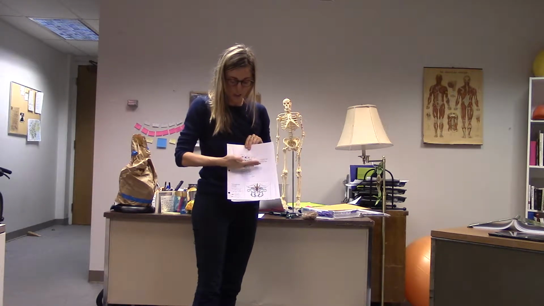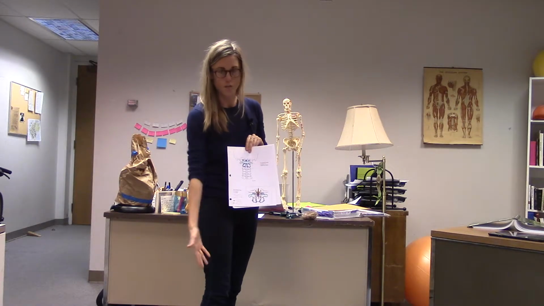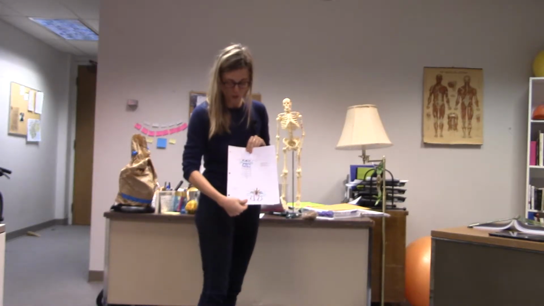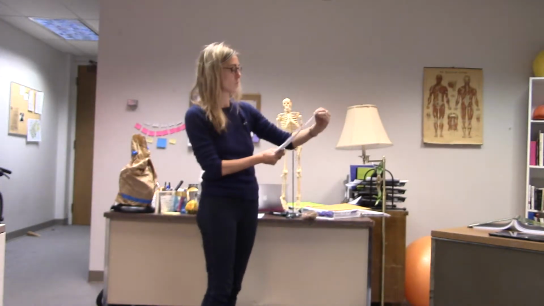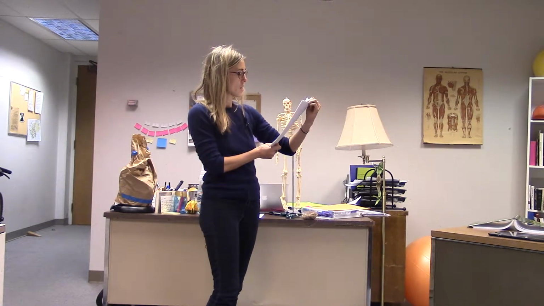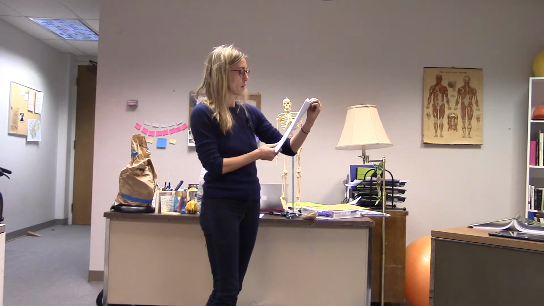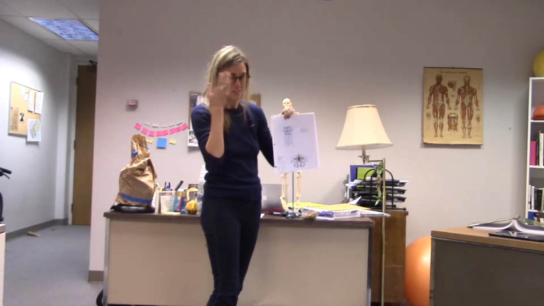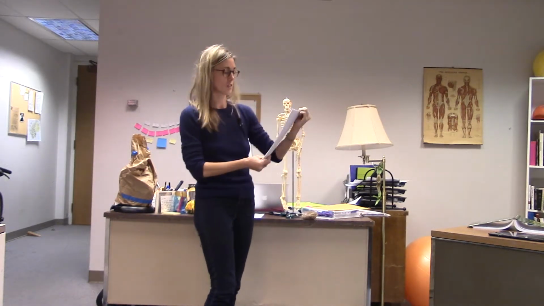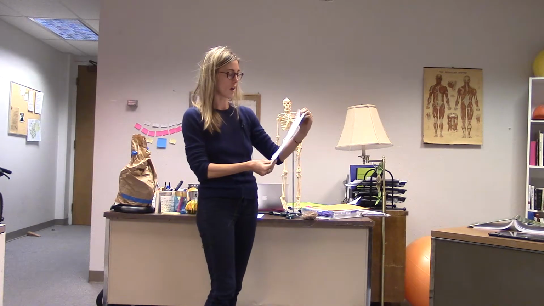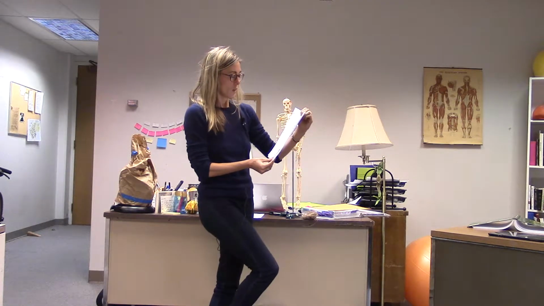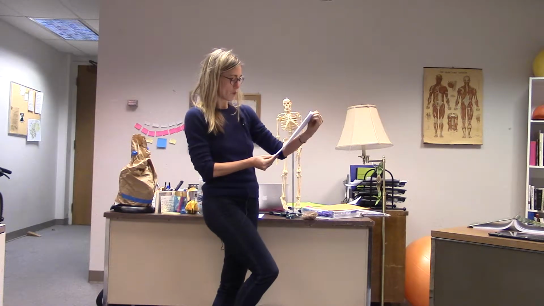From there, C3 has a disc, and we go down there. From there, the weight is being transferred through the discs. Or not the weight is being transferred through the disc, but we see discs appearing, and we don't have discs between C1 and C2. We just have the articular surfaces helping the bones relate to each other.